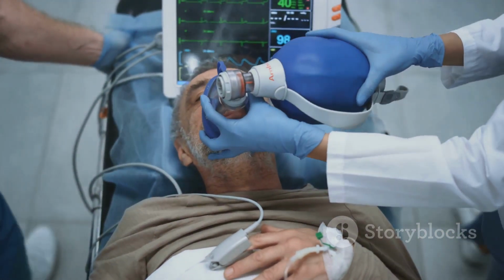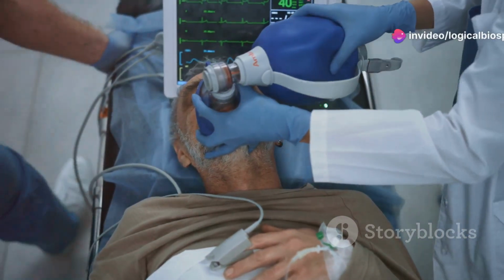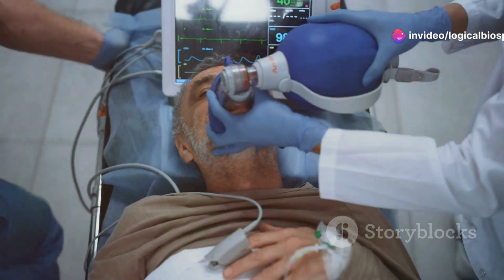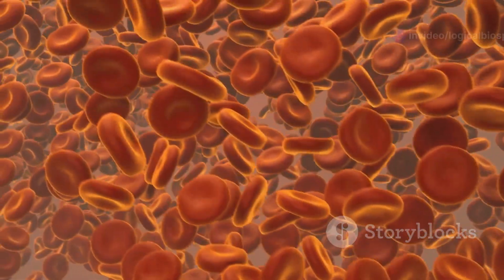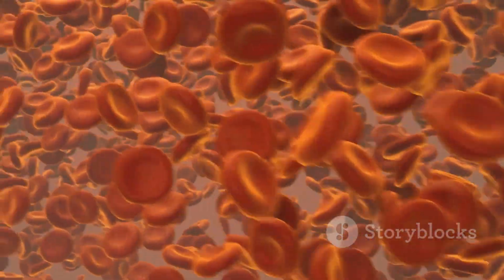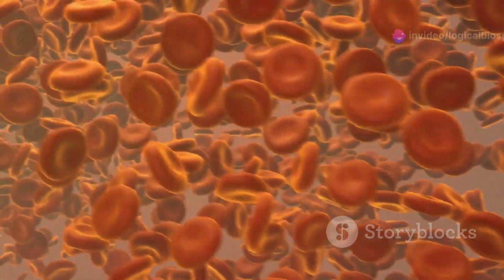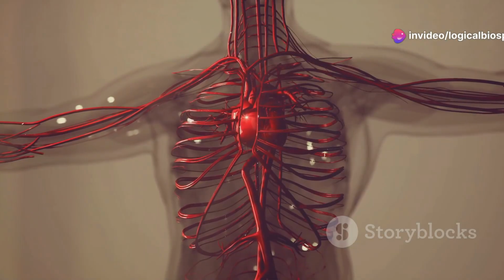5. Heart failure. This occurs when the heart is unable to pump enough blood to meet the body's needs, leading to fluid buildup in the lungs, legs and other areas. 6. Anemia, a condition in which the blood has a lower than normal number of red blood cells or hemoglobin, reducing the oxygen carrying capacity of the blood.